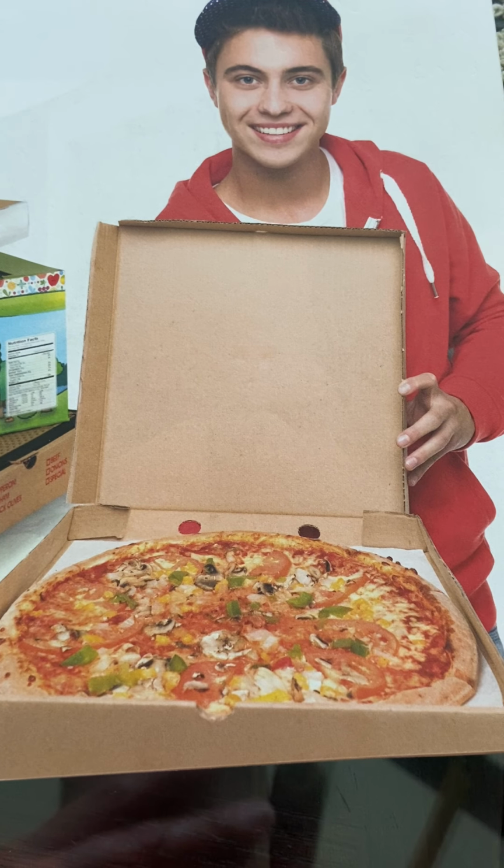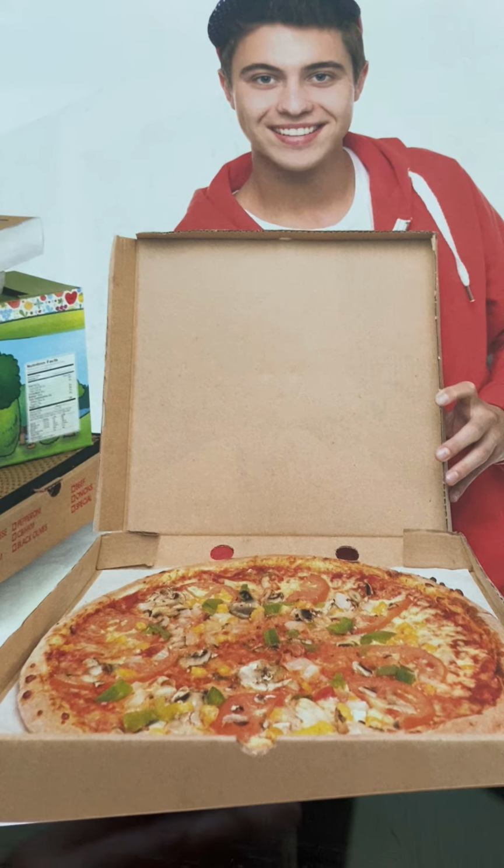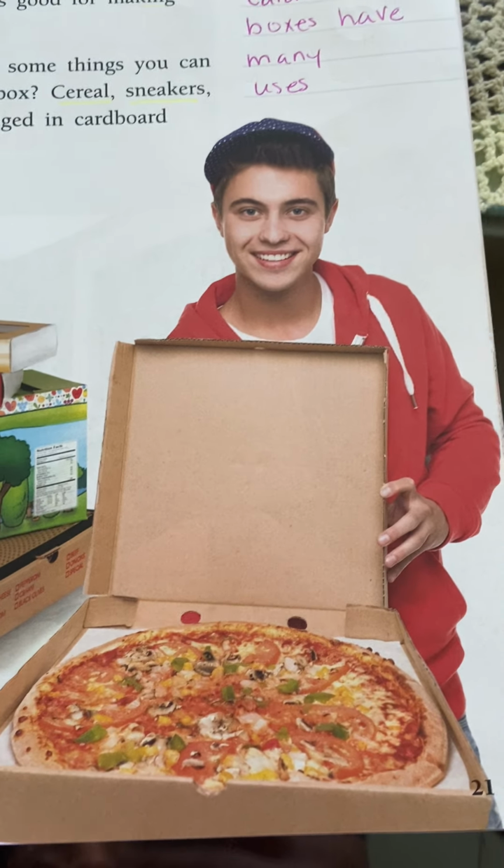There's a yummy pizza. And there's the cardboard box right here. Next page.